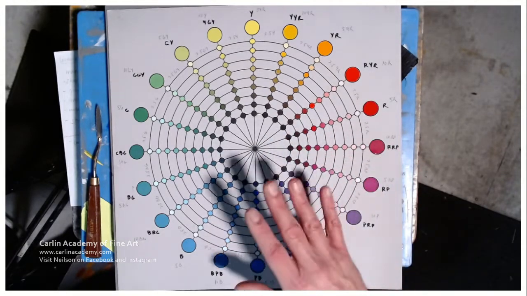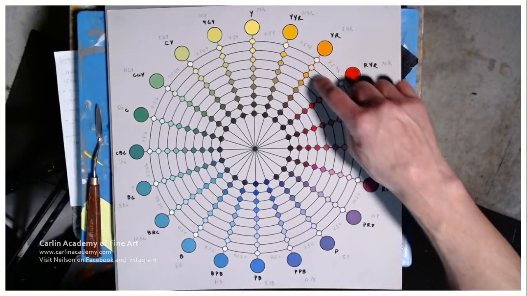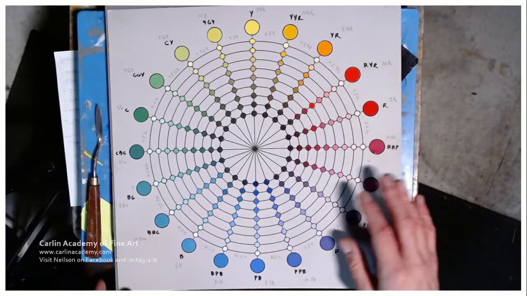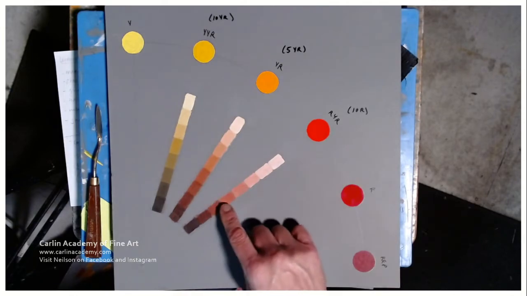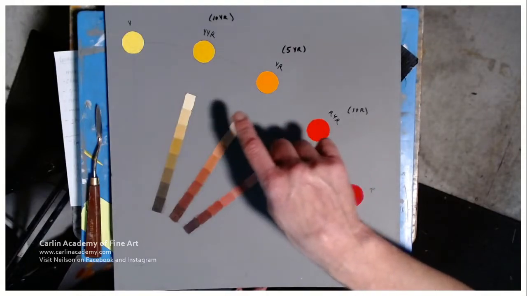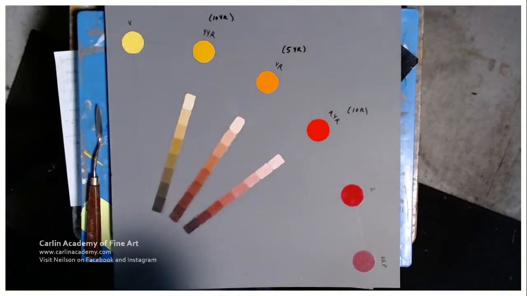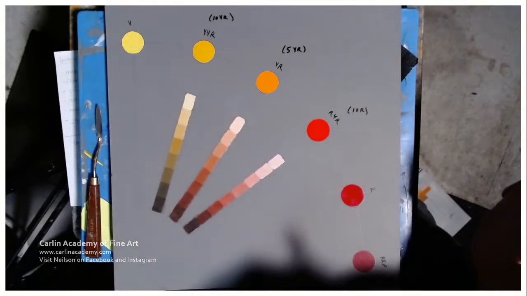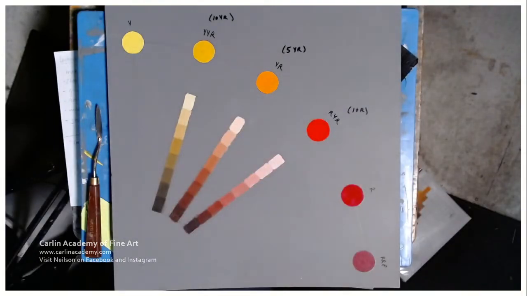However, there are those of us who would rather shortcut that a little bit, and instead of spending so much time having to neutralize these, we'll start with earth pigments. Earth pigments that are the equivalent hues of the higher chroma pigments that we used on the color wheel. Just bear with me for one second. Such as the three strings that I have laid out.